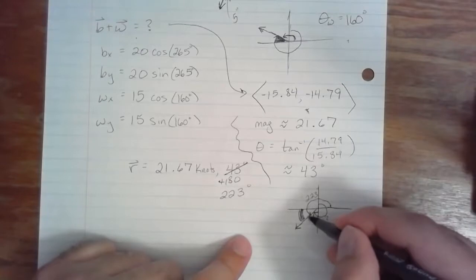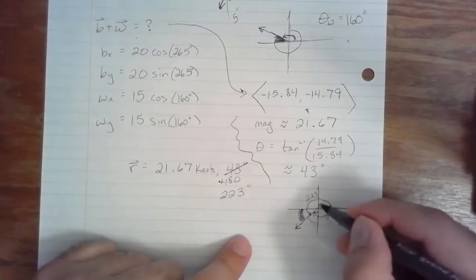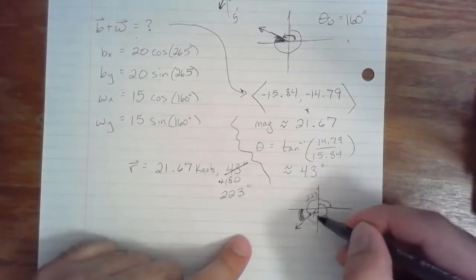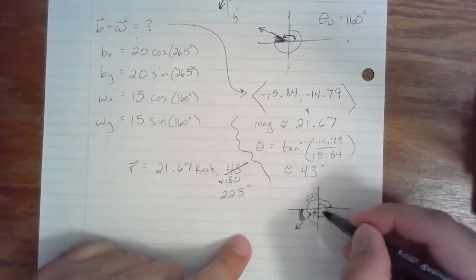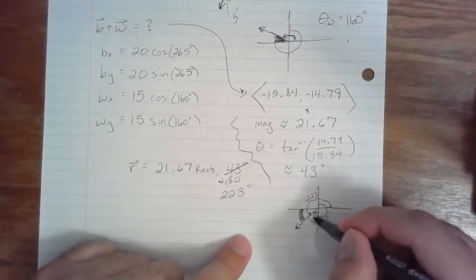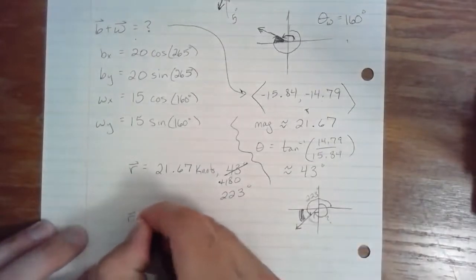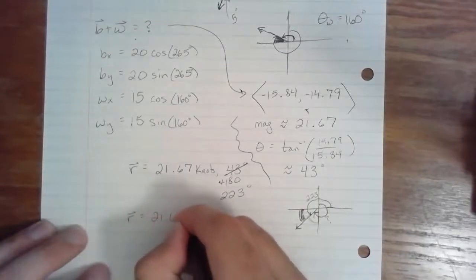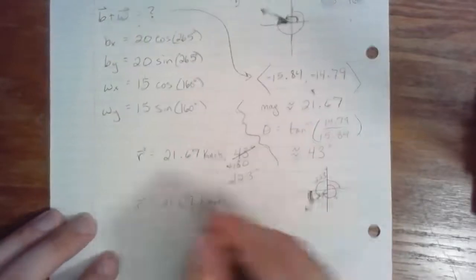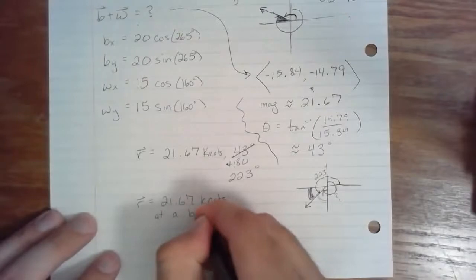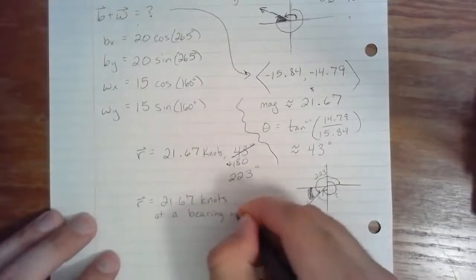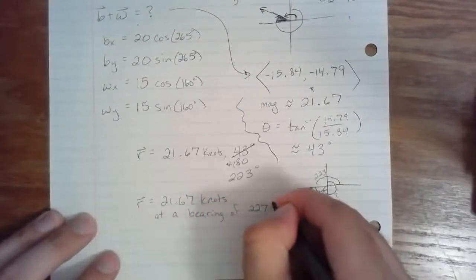If this is 47 degrees, then I just have to add that to 180 here, and I'll have 90 plus 90 plus 47, and that will give me my sum total of 227 instead. So we actually want to say R equals 21.67 knots, and I'm going to specify at a bearing of 227 degrees.